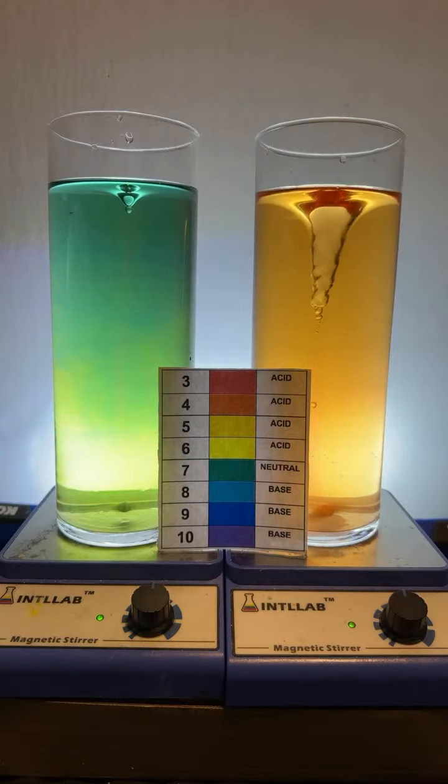Oh, there's your green color for folks that were asking. Is soap acidic, Denny? No, it's basic.